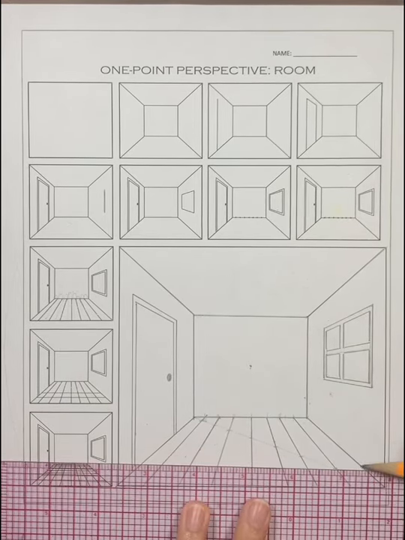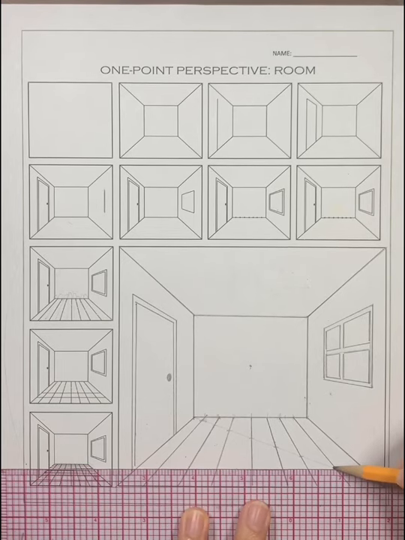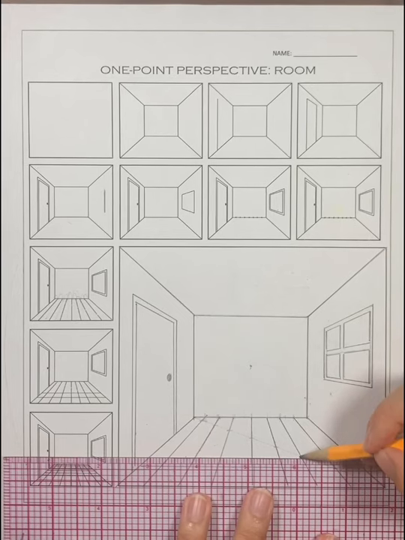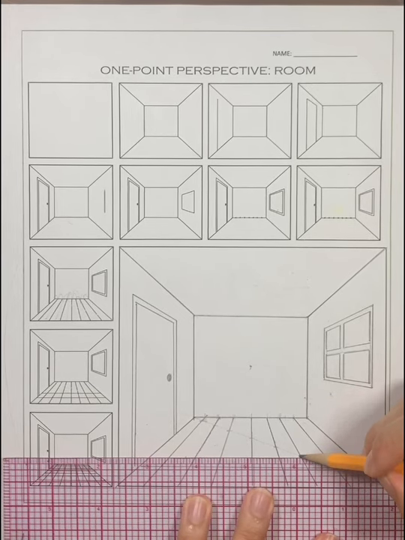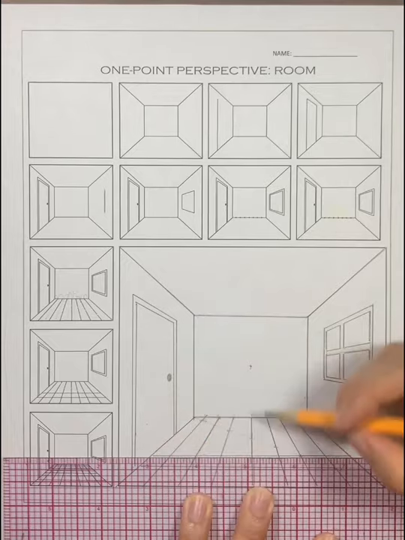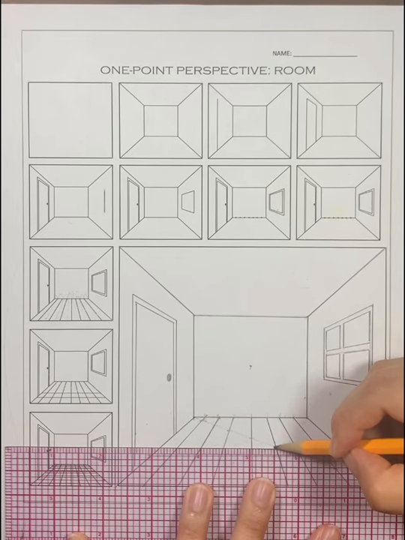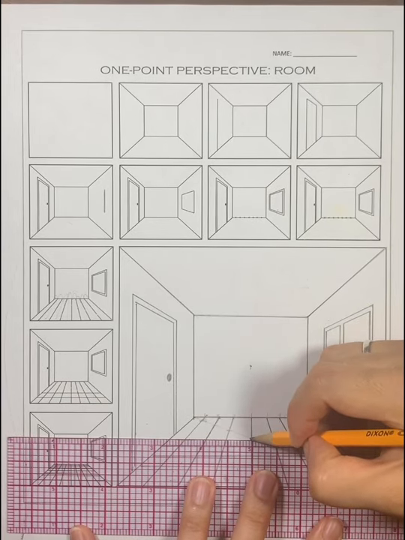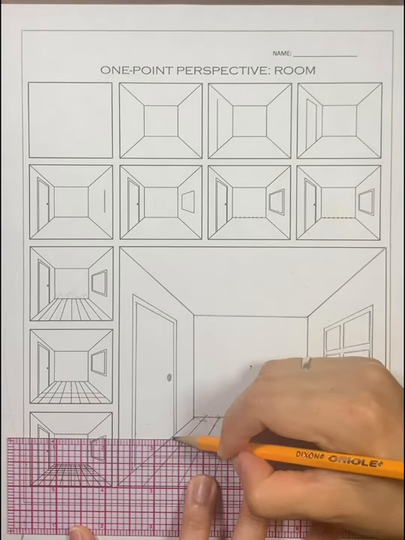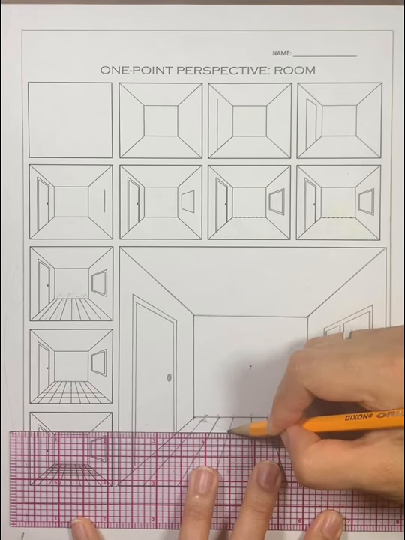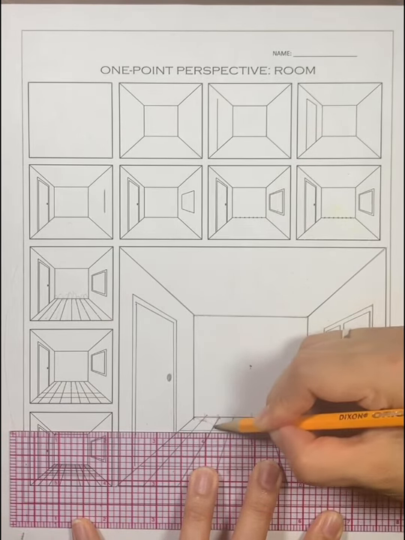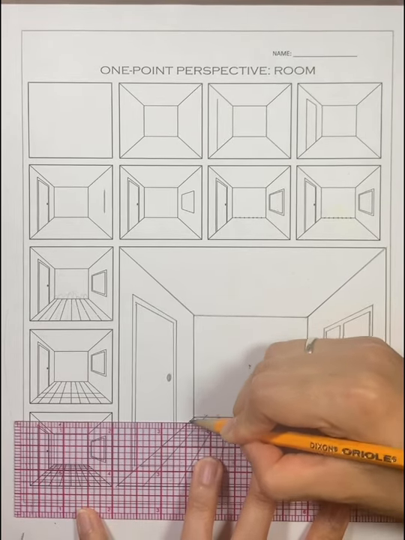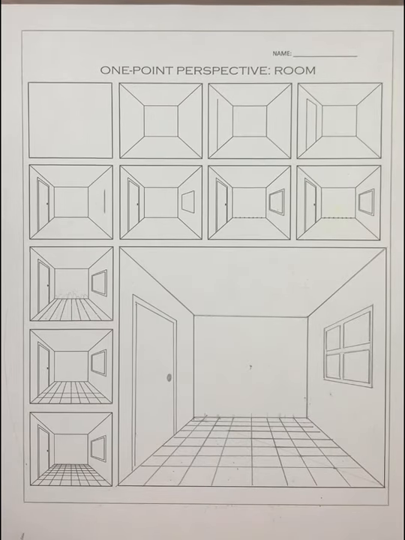So I'm going to go ahead and do that. Make sure it's parallel to the bottom. 1, 2, 3, 4, 5, 6, and 7. It looks much more natural, right?